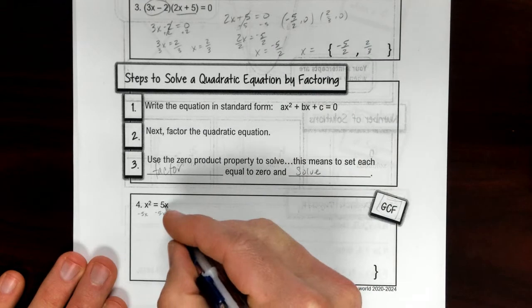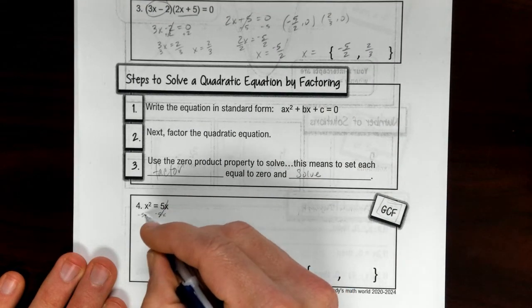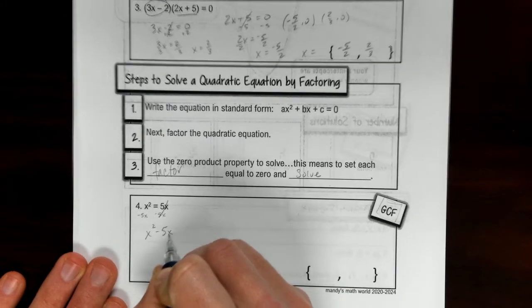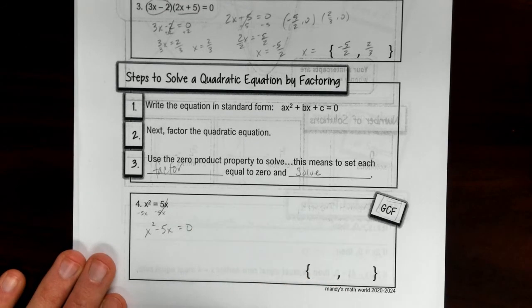So I'm going to move this 5x to that side. So it goes away. I canceled it out to this side. I moved it. So I've got x squared minus 5x equals 0. There's nothing left over here. 5x minus 5x is 0.